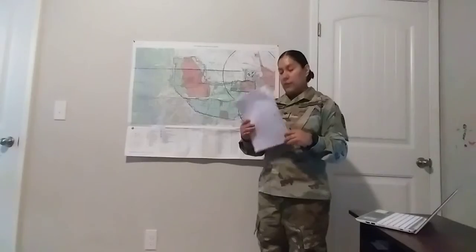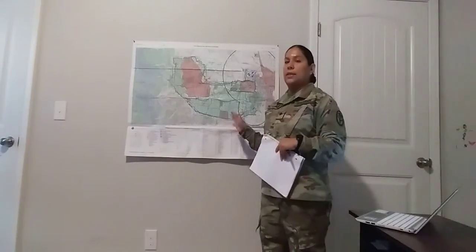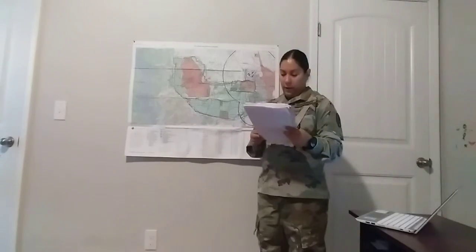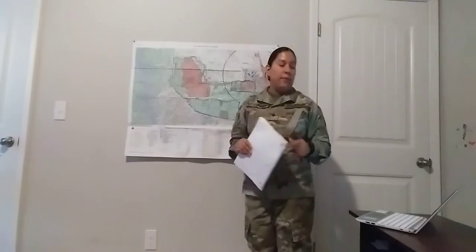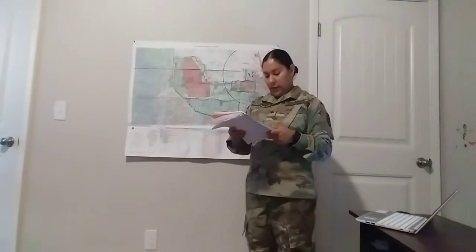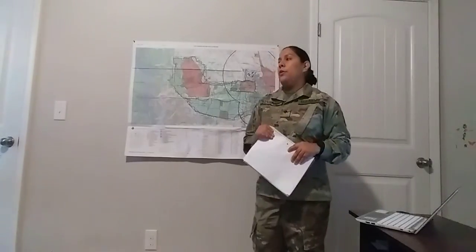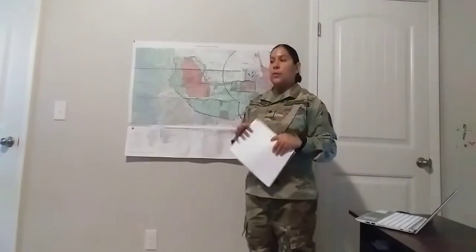Alright, so everyone was able to correctly identify the topographic symbols within this military map. I will be collecting the maps back from everyone. And we will be conducting NAR. So what's supposed to happen today?